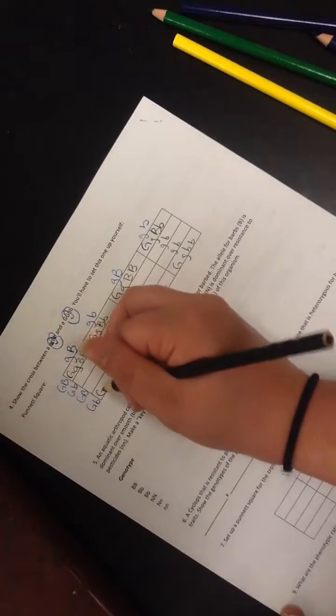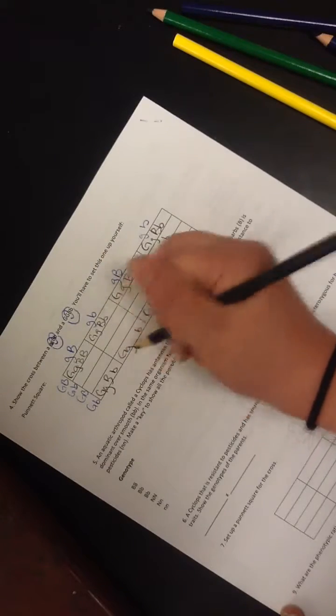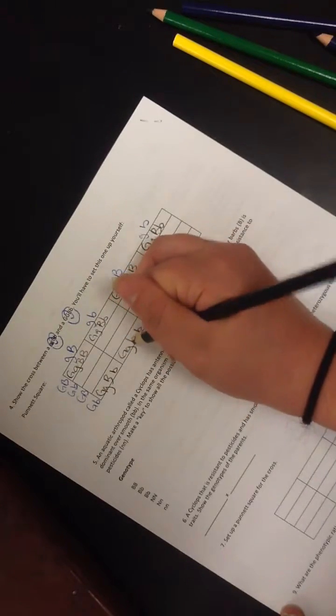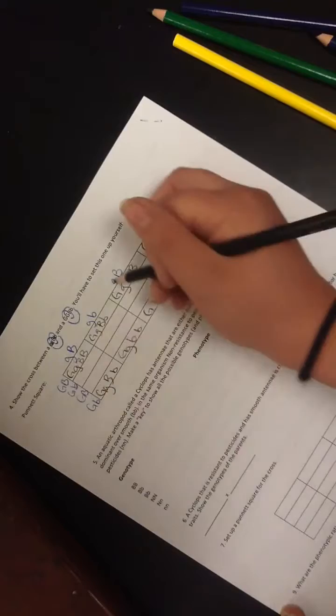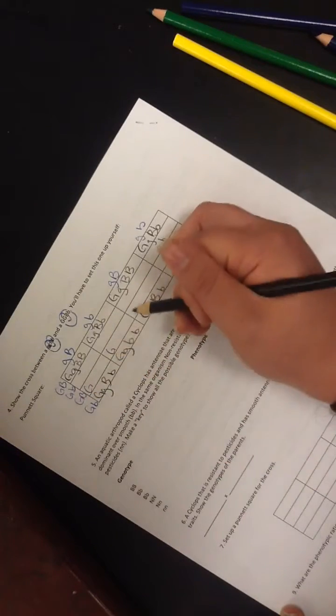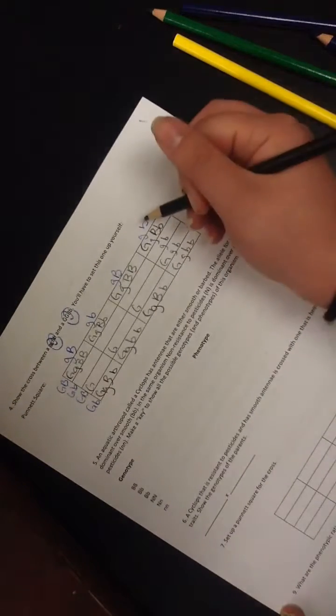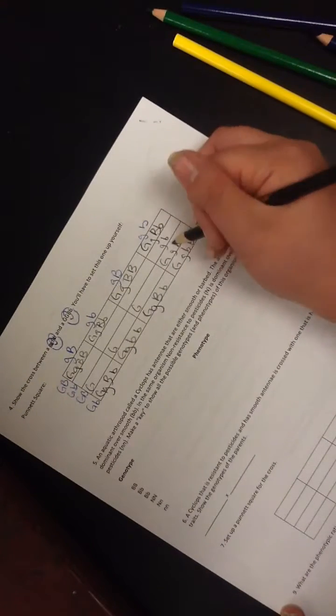So this has little g. This has big B. This one has little g, little b. This one has little g, big B. Here we have big G, big G, big G, big G. And then it has a big B, so big B, little b.